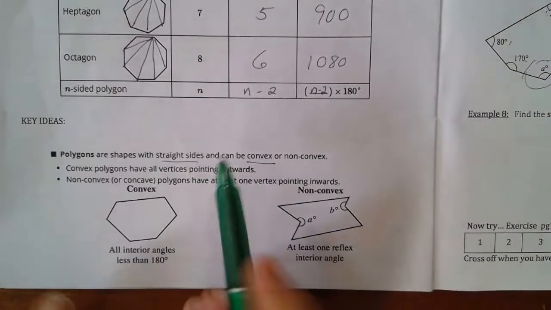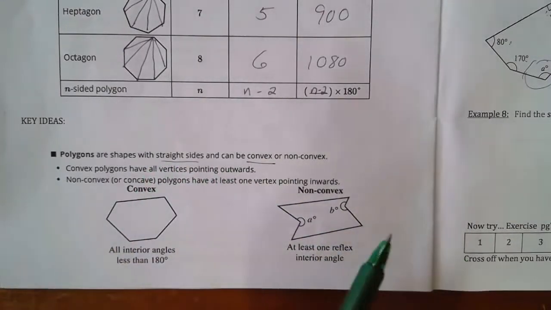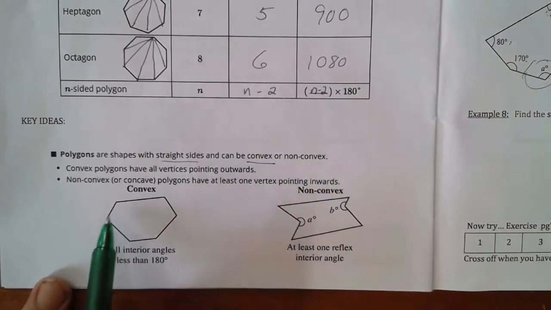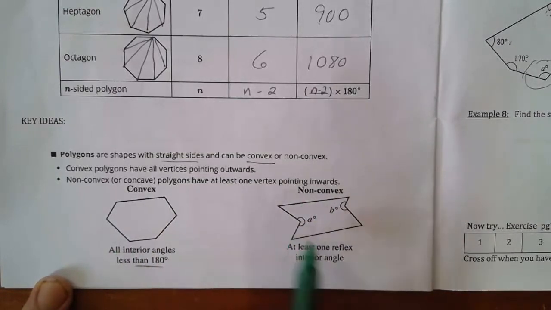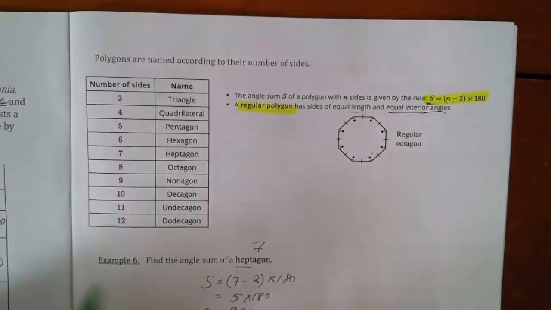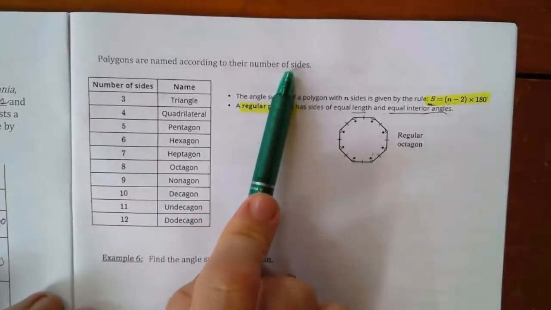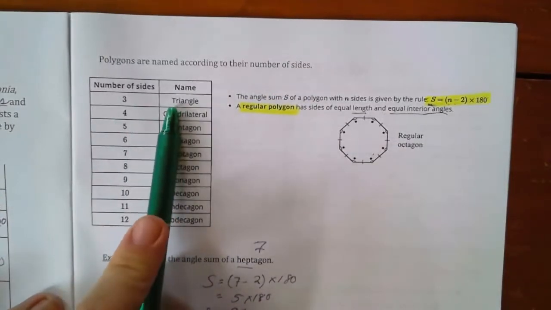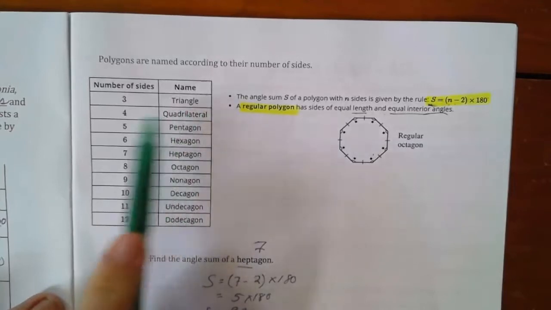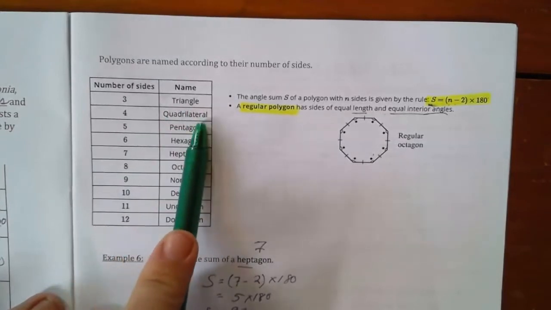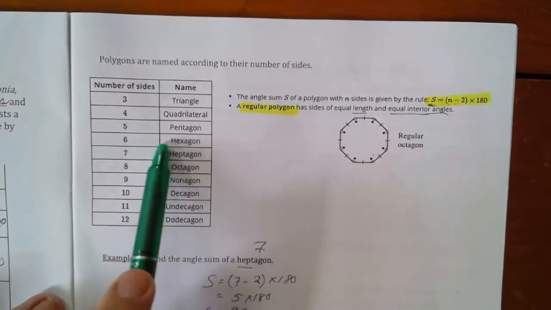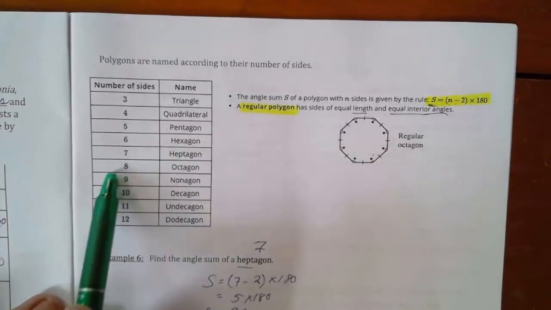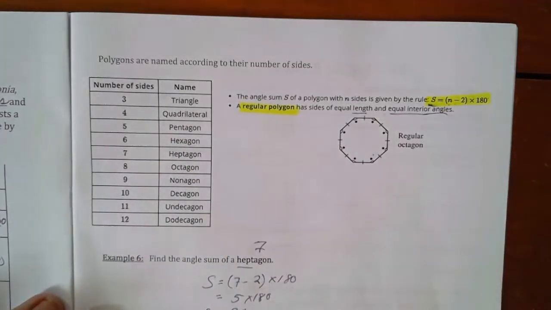Polygons have to have straight sides, and they can either be convex, where all the interior angles are less than 180, or they can be non-convex, where at least one of these angles is a reflex angle. Now, I've mentioned before that polygons are named after the number of sides. So a 3-sided polygon, which also has 3 angles, is a triangle. 4 is a quadrilateral. Then we get penta for 5, hexa for 6, hepta for 7, and so on and so forth.